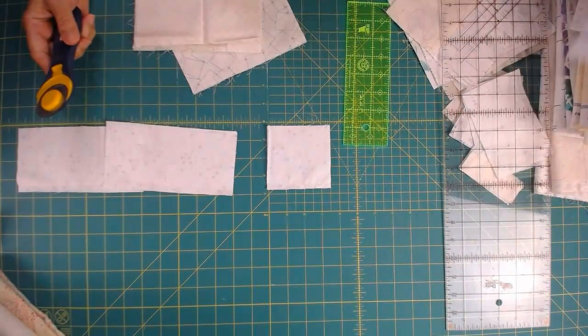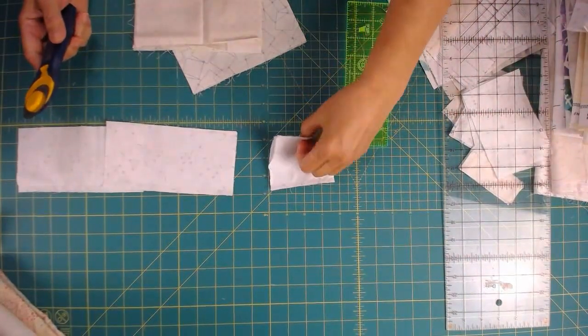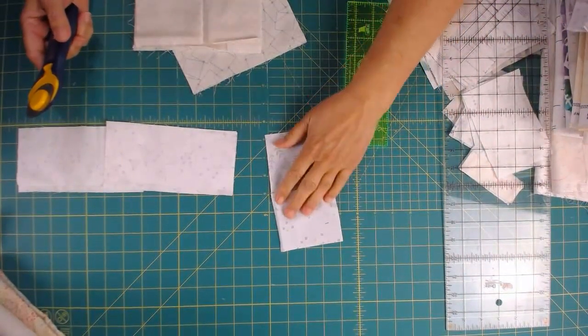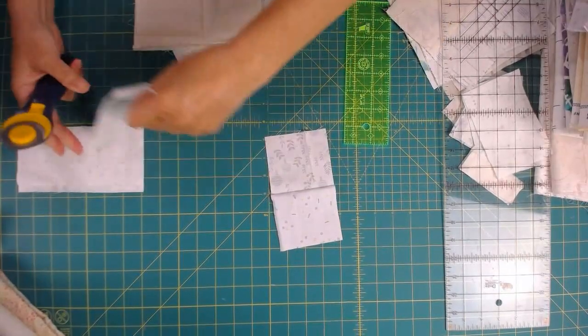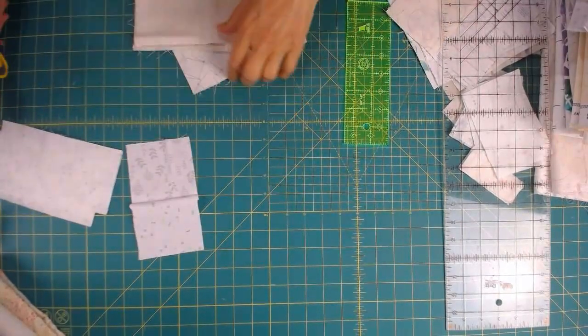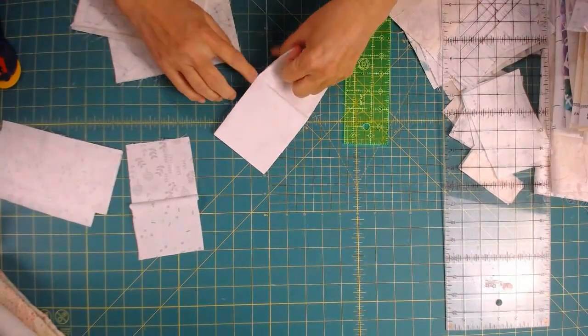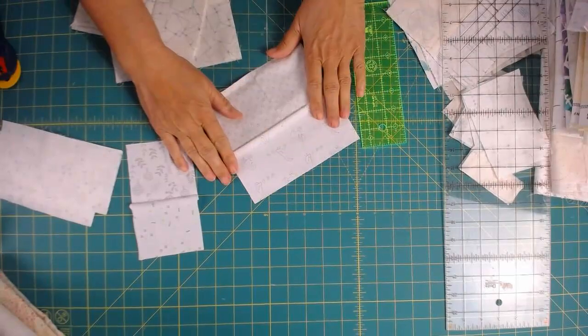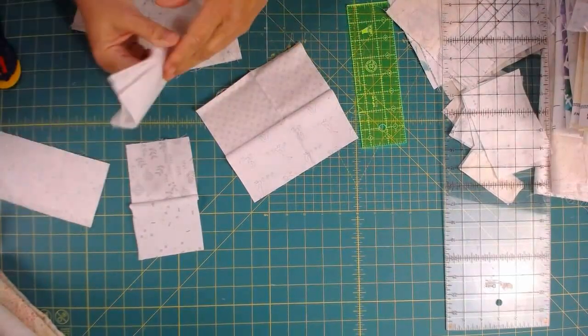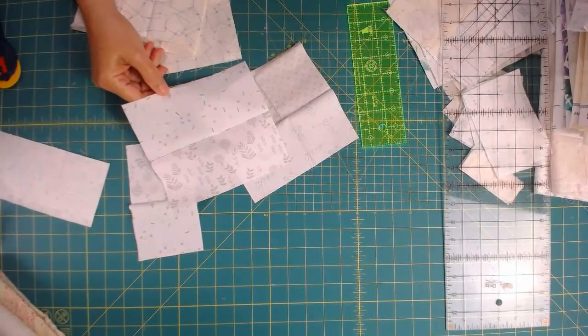So I'm just going to set these extra pieces aside. Here's my 3.5 there. That's good to go. I have 2 of these. Now what I'm going to do is take these 7-inch strips that I've sewn, and I'm going to pair them up.